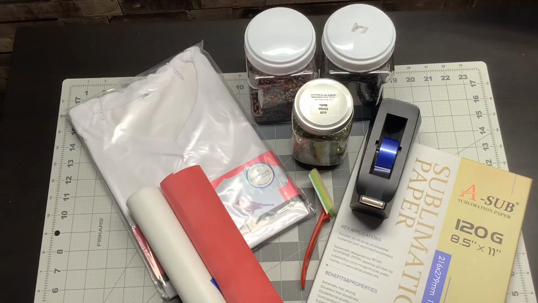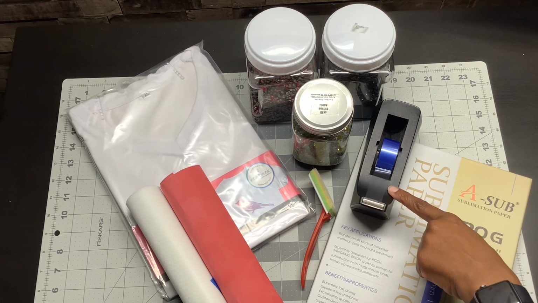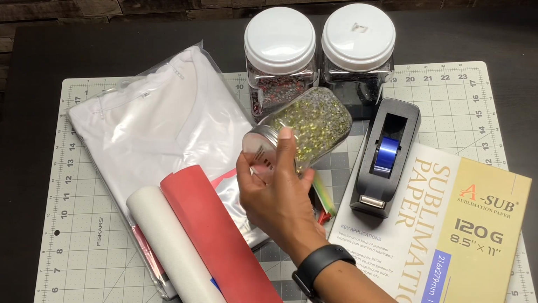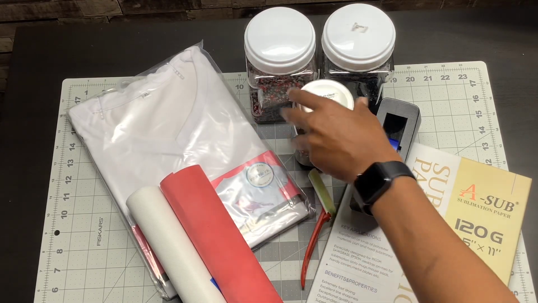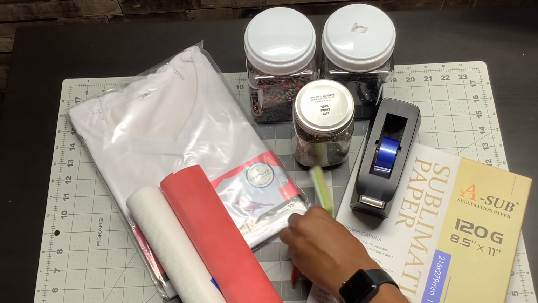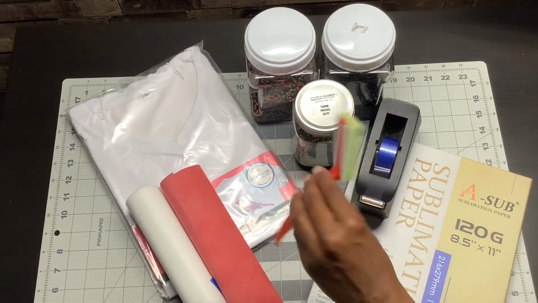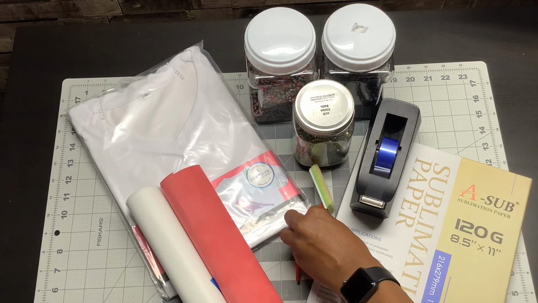To complete this project, I used sublimation paper that I purchased from Amazon, Cricut heat tape that I purchased from Amazon. I used Hotfix rhinestones that I purchased from the baby's booty, and I used an edge brush that I purchased from Amazon.